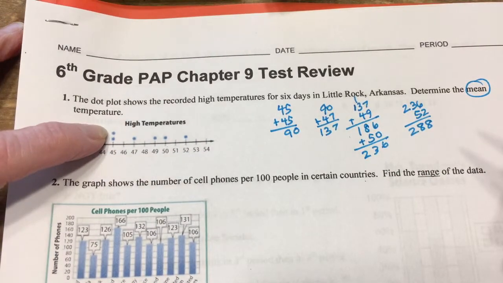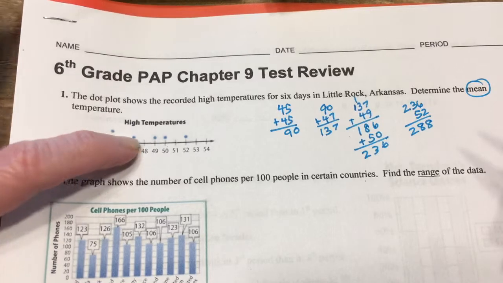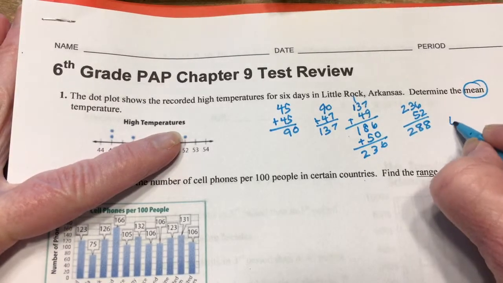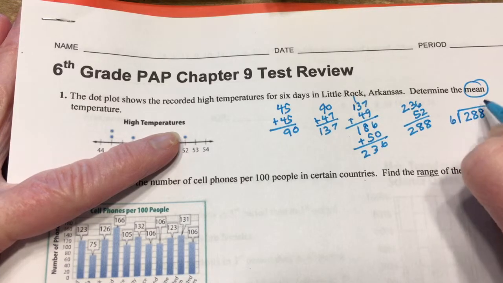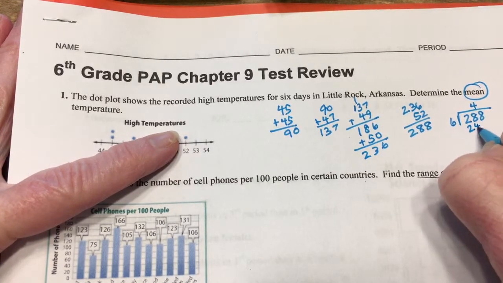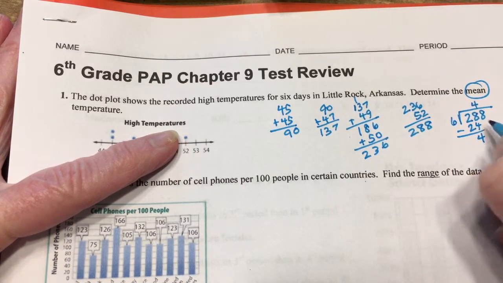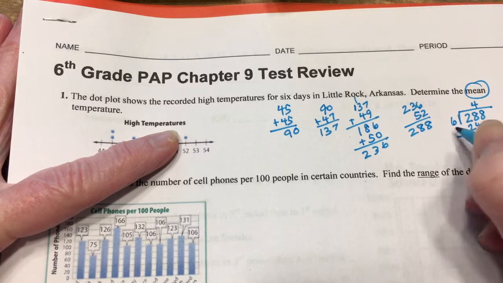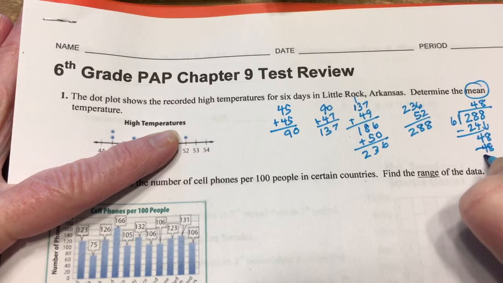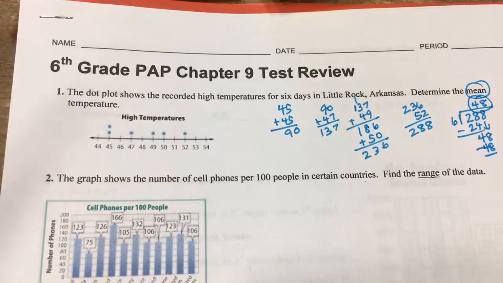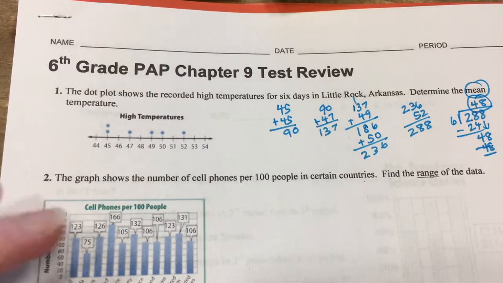And then I'm going to count how many values I had. 1, 2, 3, 4, 5, 6. So I'm going to divide by 6. So 6 will go into 28 4 times. And I have a remainder of 4. I'm going to bring down that last 8. 6 will go into 48 8 times. So the mean, or the average high temperature, is 48.